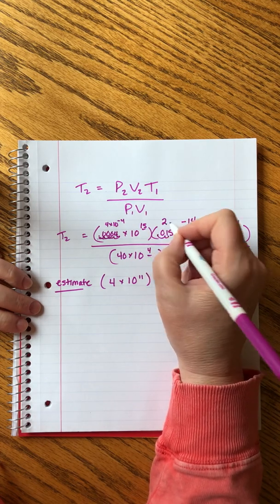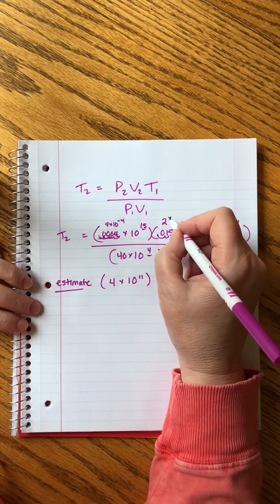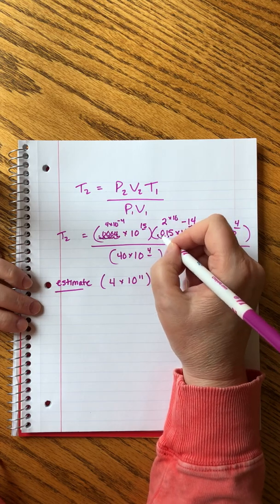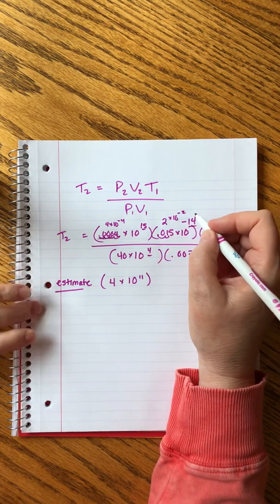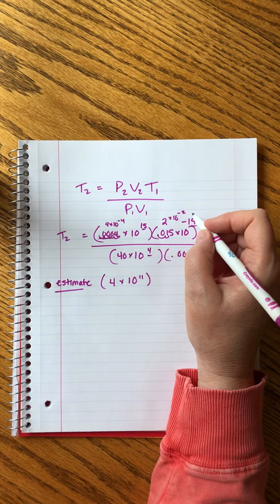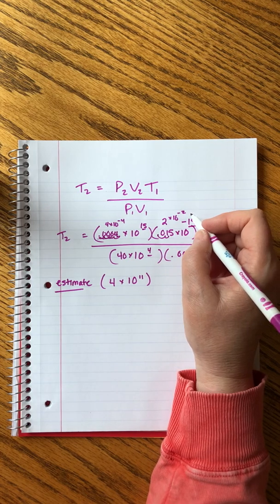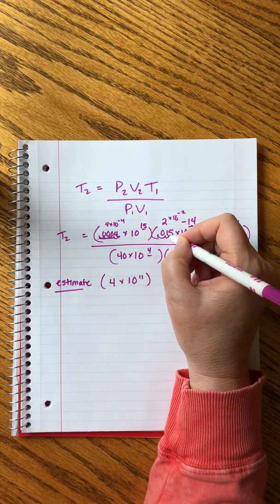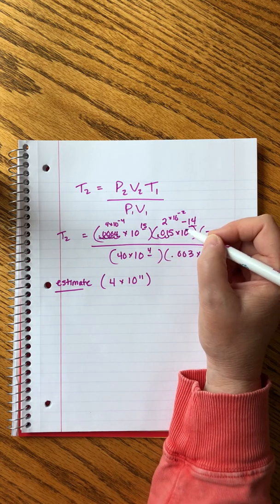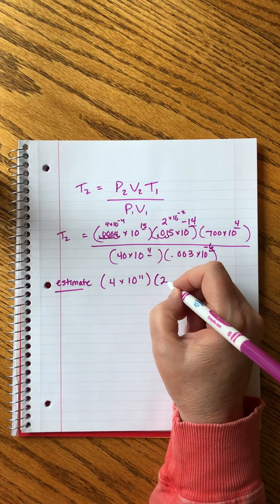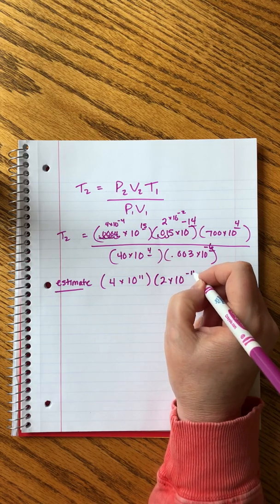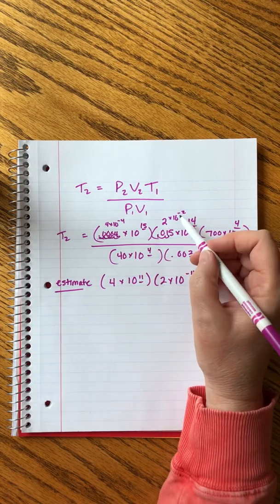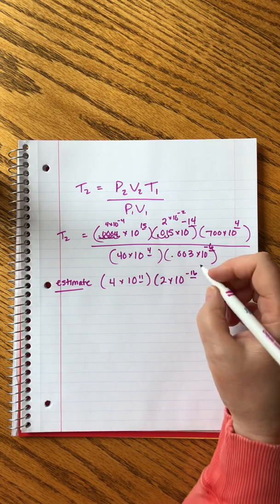We'd round that up to 2 times 10 to the negative 2. That becomes negative 16, right? Negative 2 and negative 14.